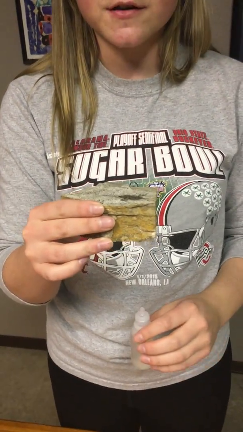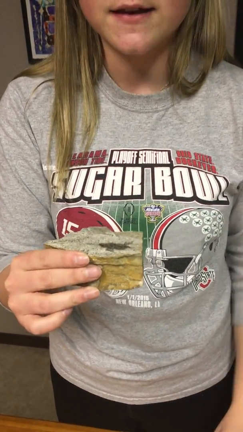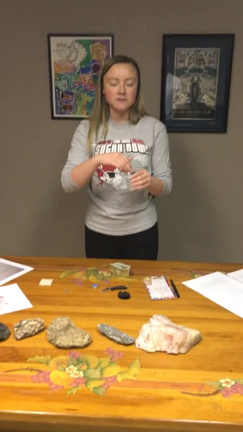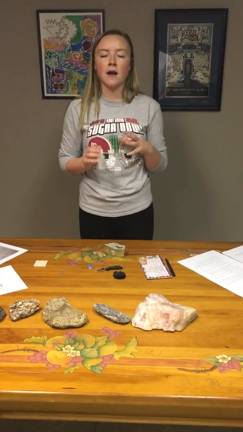This could also be due to the fact that it is white vinegar and not hydrochloric acid. This is just so diluted that it may not fizz. So if you can get access to a very diluted hydrochloric acid, it'd be best for better results.